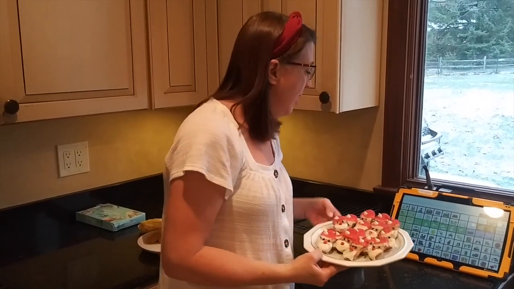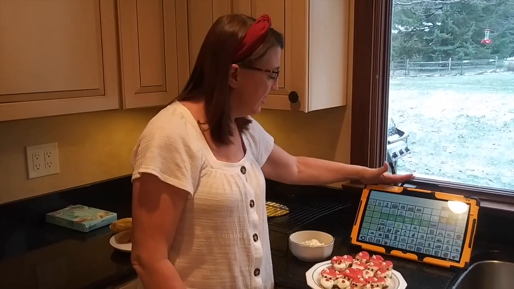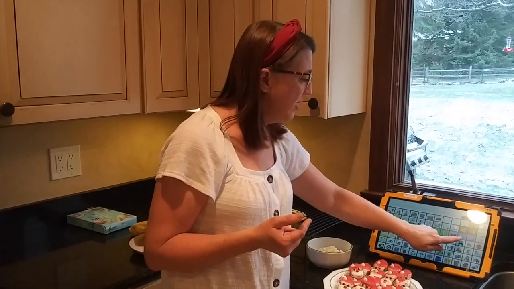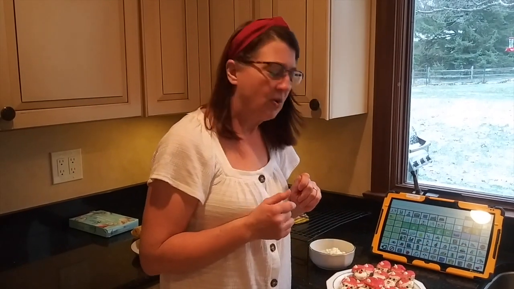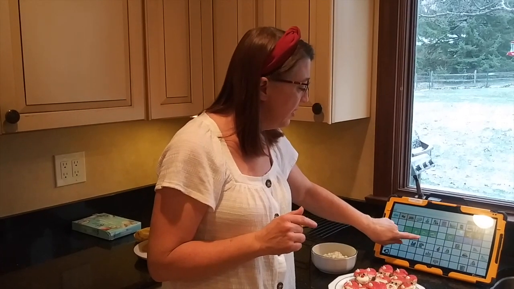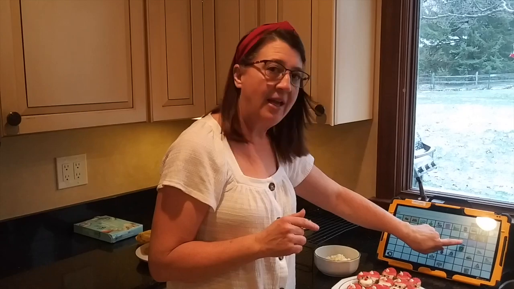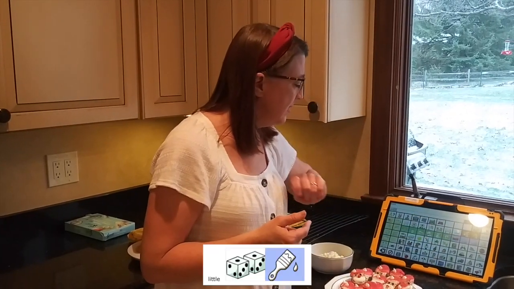As we go along, I'll be modeling language on the Unity 84 sequence software with the accent device, and today we're going to focus a lot on adjectives or describing words. And describing words are found on these blue keys. So we're going to use words like little. Dice are little, so I select the dice, and then I'm going to go over to the paintbrush key, or the adjective key, to say little.